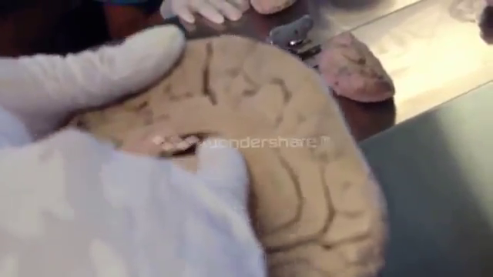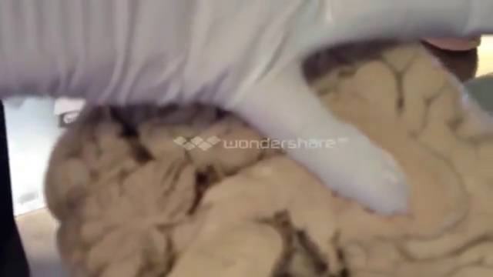So this is the cavity of the lateral ventricle. My finger is going into the anterior horn. If I trace it posteriorly, it will go into the posterior horn. Here. It is going into the posterior horn.